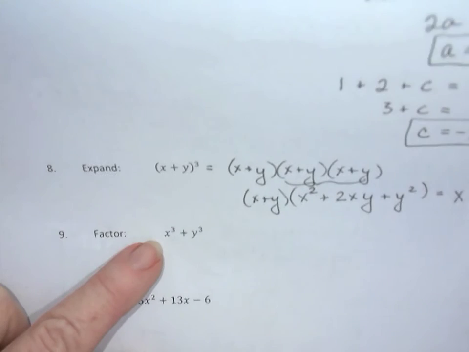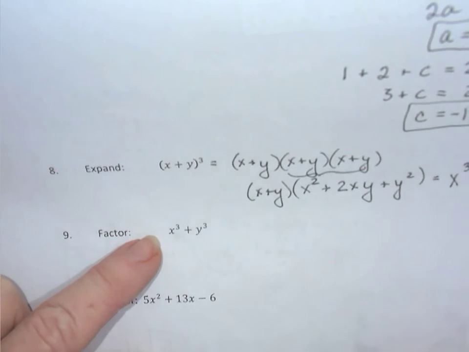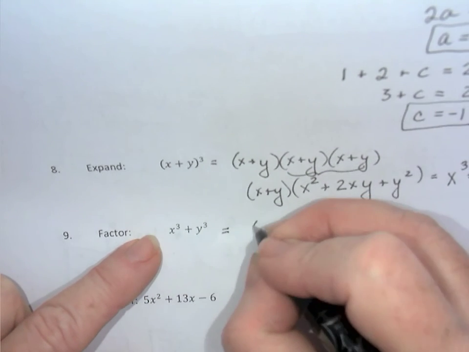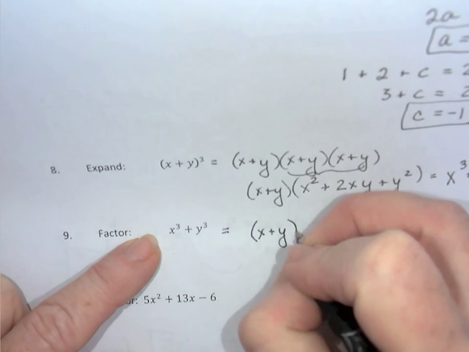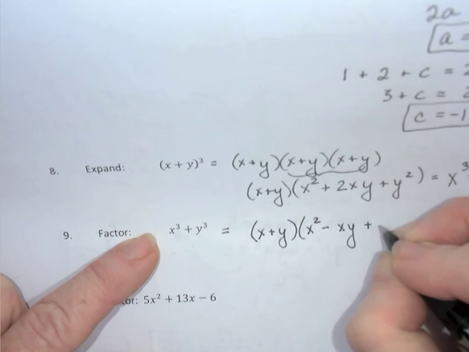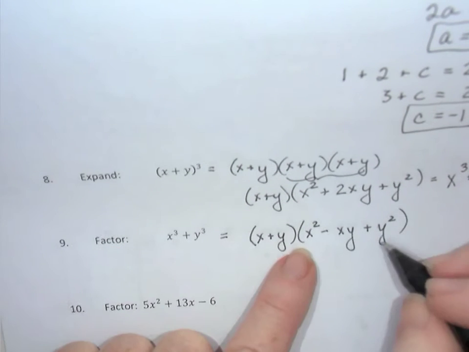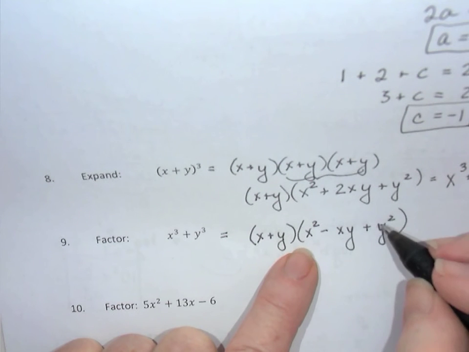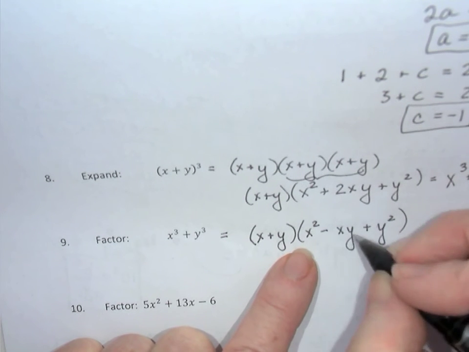Factoring this, on the other hand, is different. You just need to know the formula. This factors into x plus y times x squared minus xy plus y squared. Notice it kind of looks like what you have up here, but it's not. We lack the 2xy for this middle term.